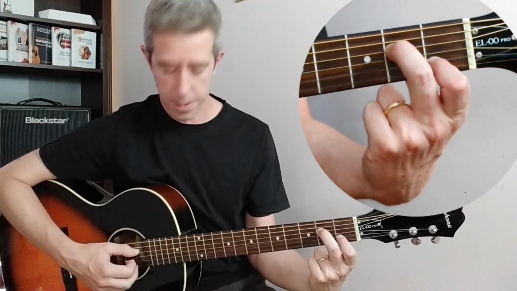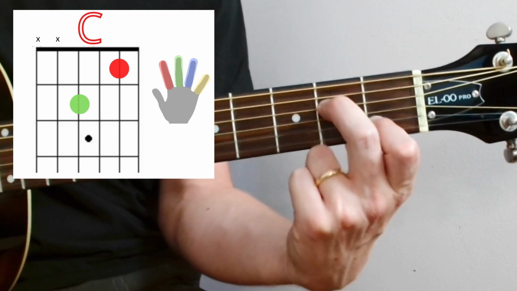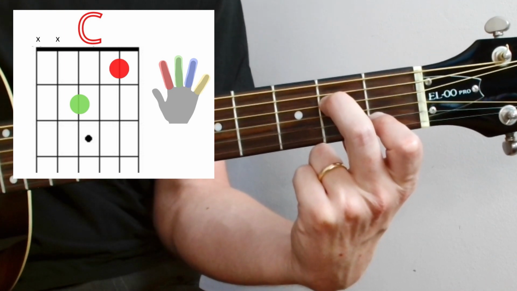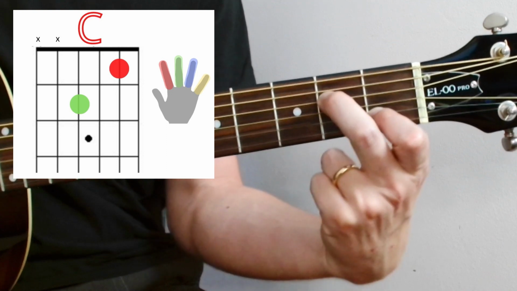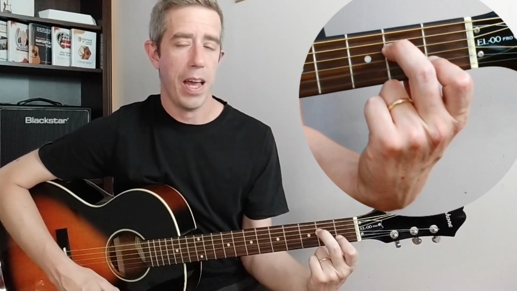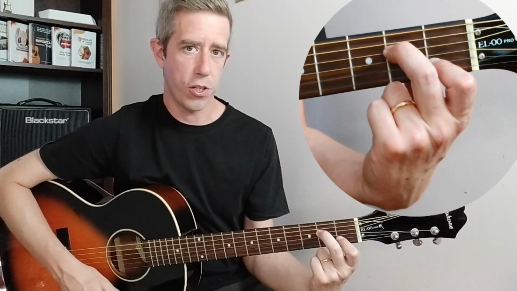Now there is a cheat thing you can do, which is just play the fourth, third, second, and first strings, okay? And now you can use two fingers. But if you play all strings, it's gonna sound a bit funky. So this is the full chord shape, and this is like the cheap version chord shape.